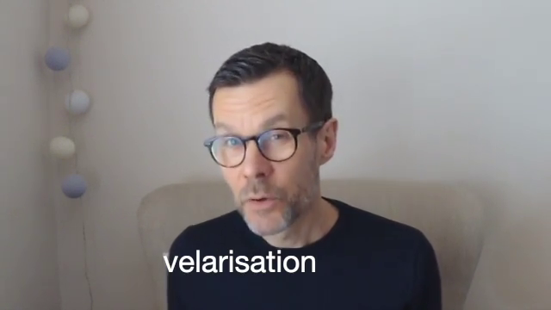So as I said before, the symbol for a dark L is just a normal lowercase l, but with a little squiggle through the middle. This little squiggle indicates that there is something called velarization.